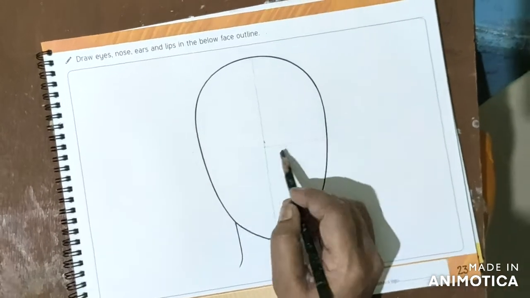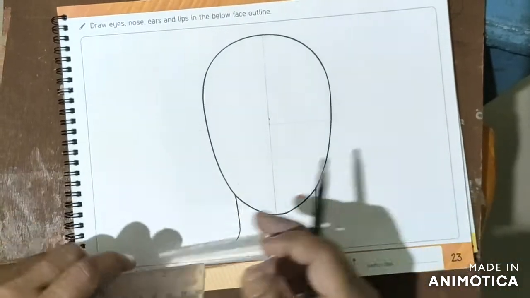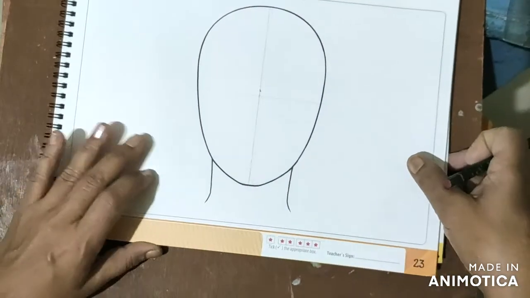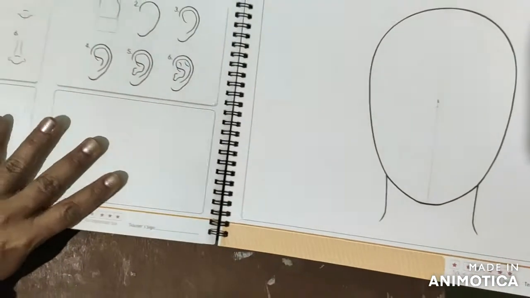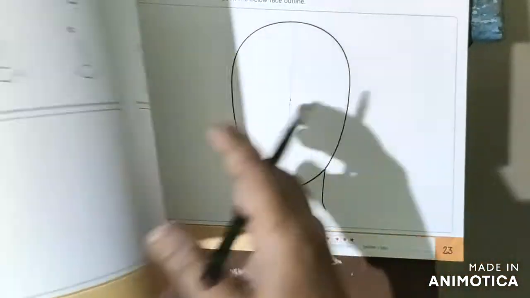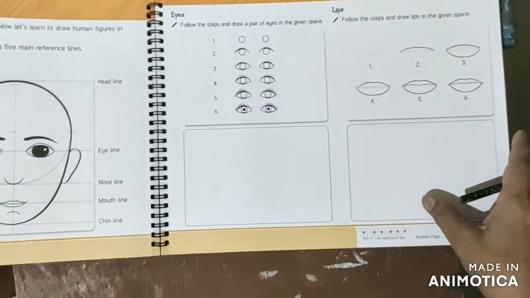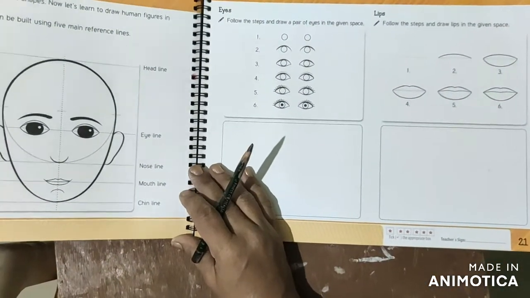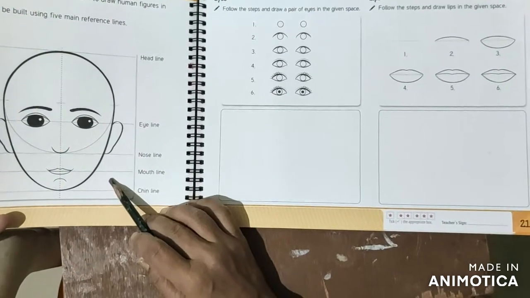Now just as I told you, these lines indicate the eye level. Well, I will show you the figure one more time, or you can watch in your textbook. So always keep your textbook with you. Look here, this one.